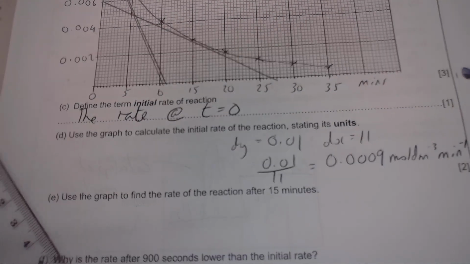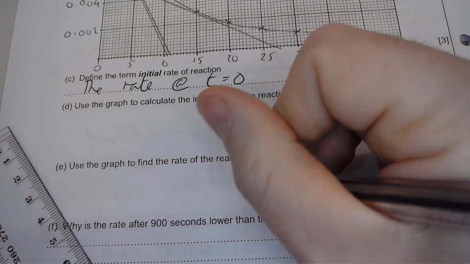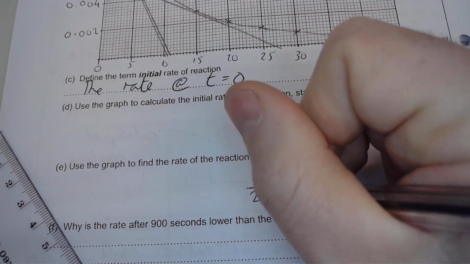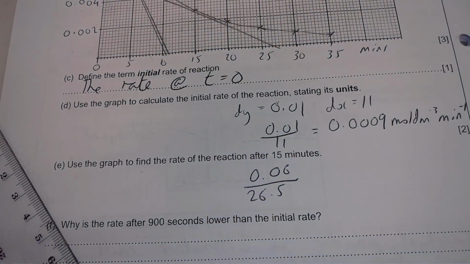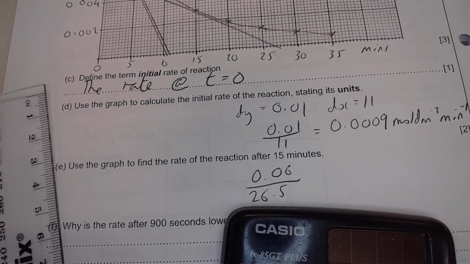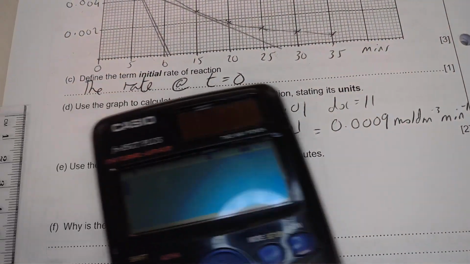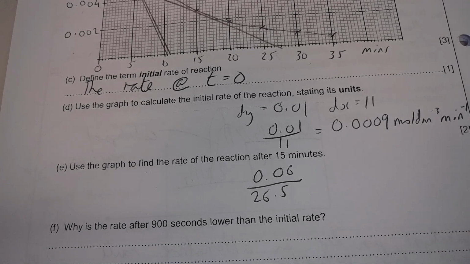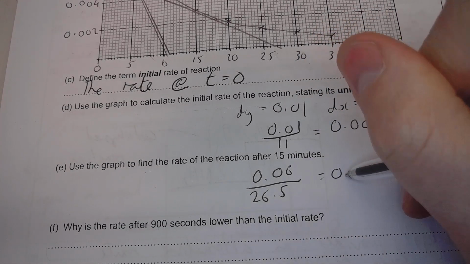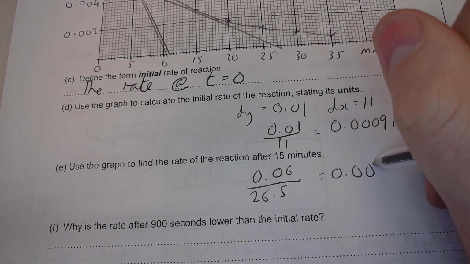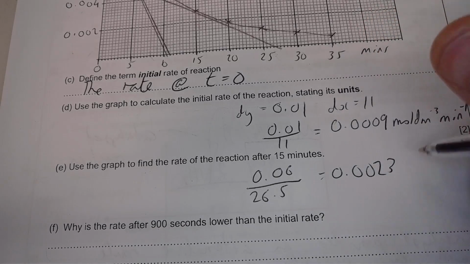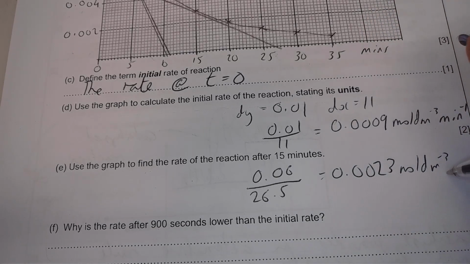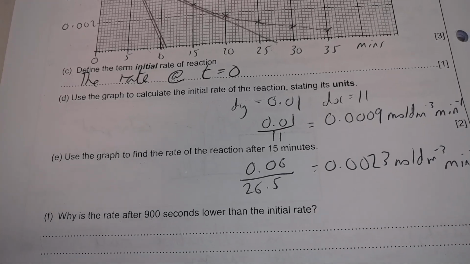So 0.06 divided by 26.5. There's always some leeway on these. They allow ranges as long as they're sensible. So we got 0.06 divided by 26.5. So we got 0.0023, let's say, moles per dm cubed per minute. There we are.